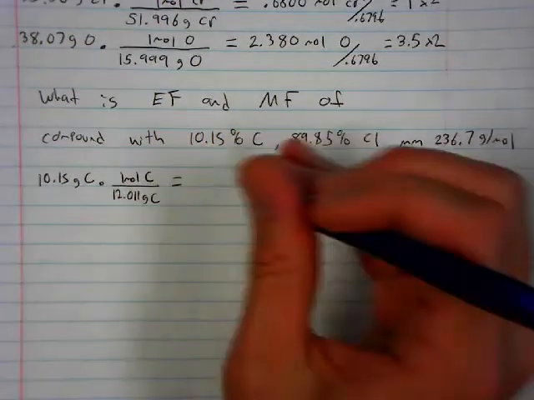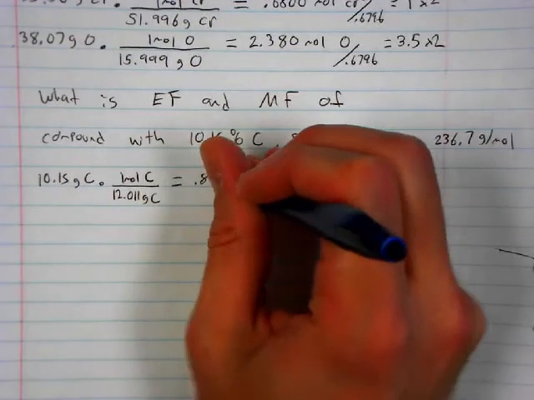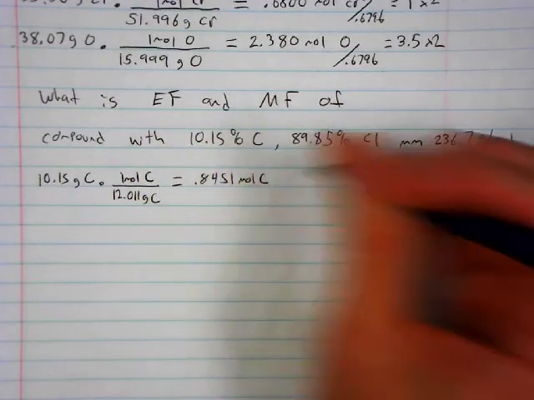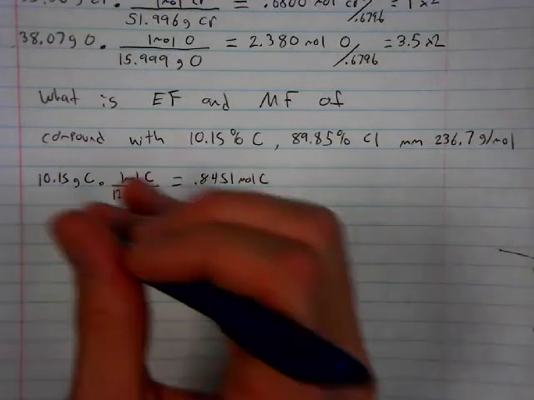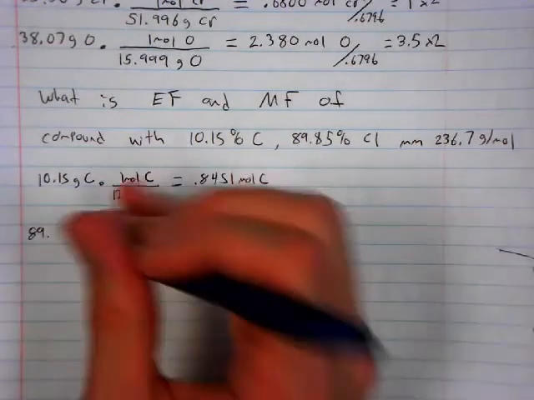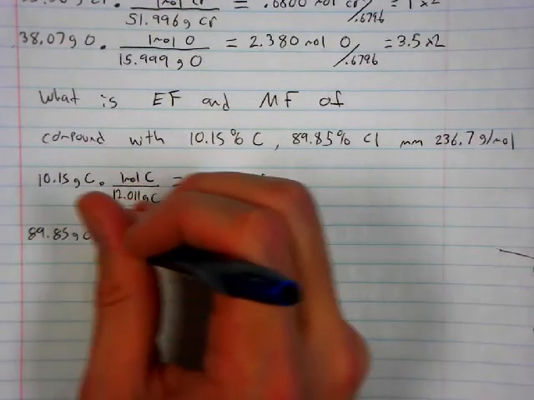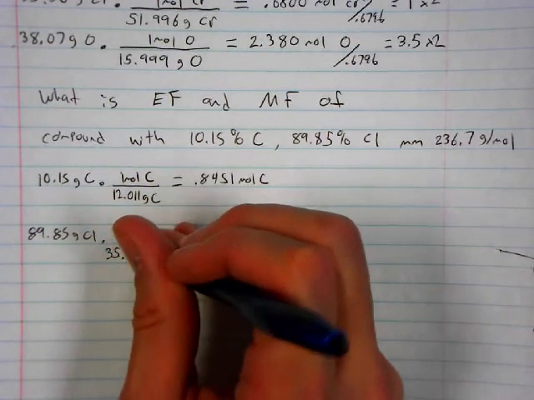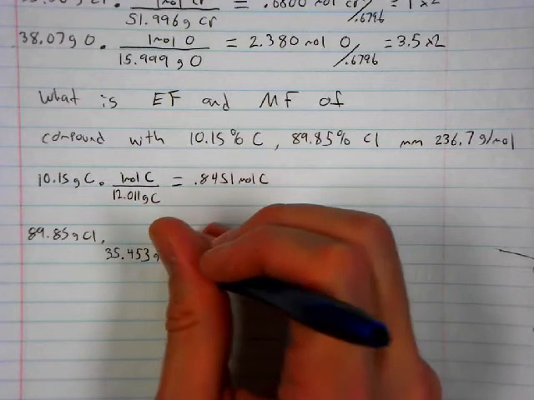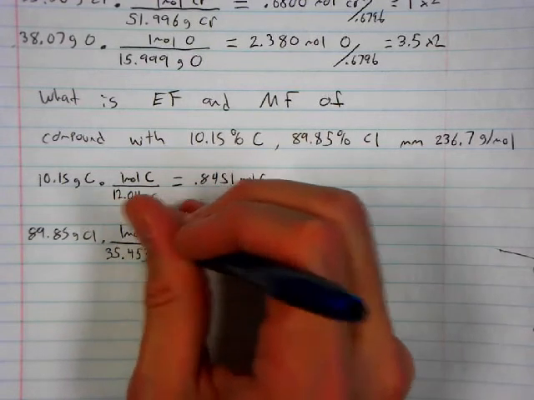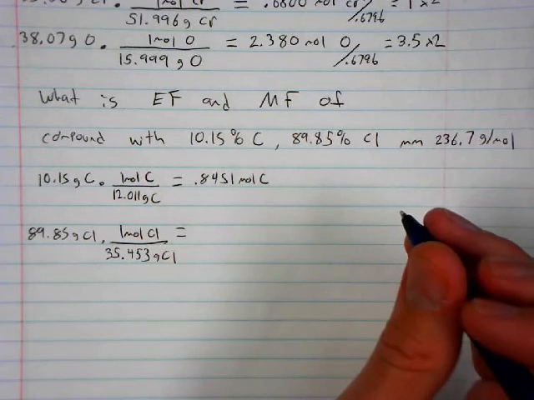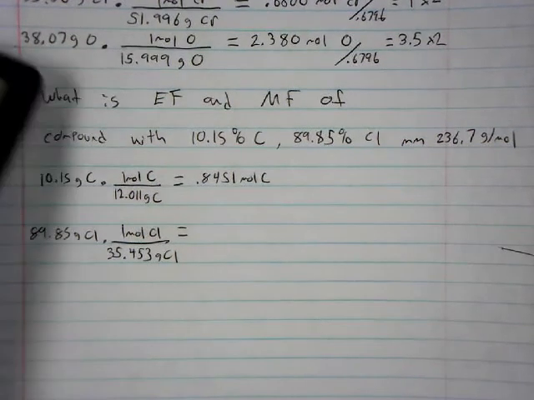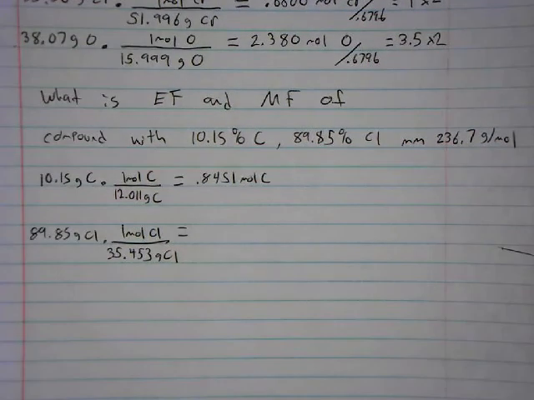I'm going to assume it's 100 grams, so 10.15 grams of carbon times 12.011 grams of carbon and 1 mole of carbon. When I do that, I get 0.8451 moles of carbon, and I've got 89.85 grams of chlorine times molar mass in the periodic table, 35.453 grams of chlorine and 1 mole of chlorine.